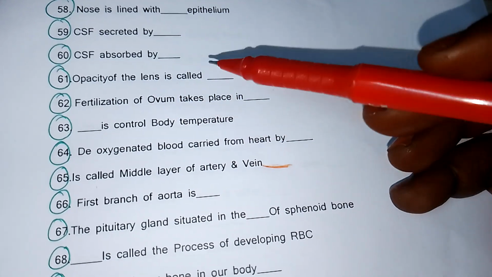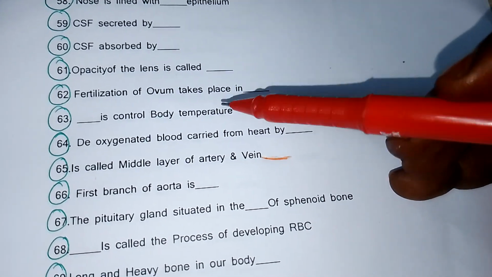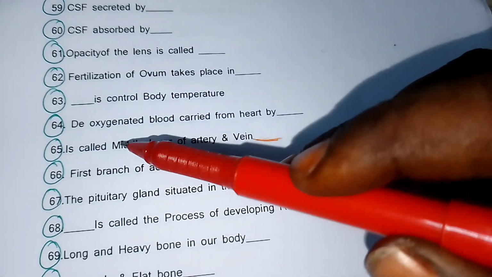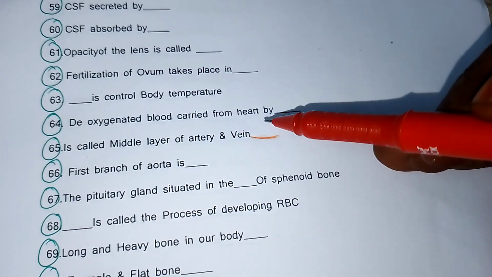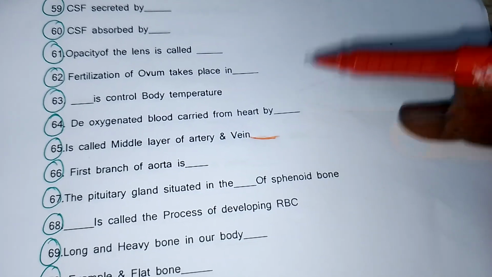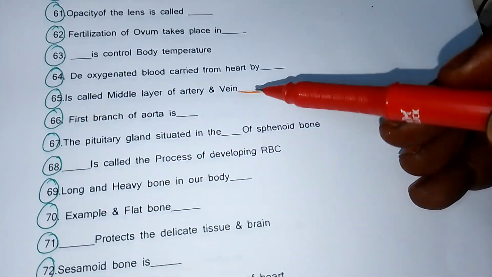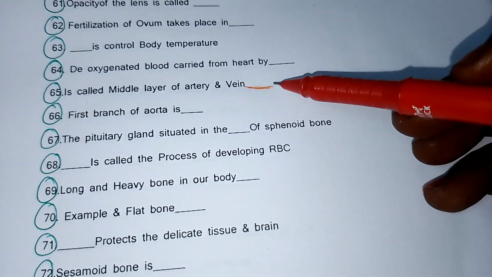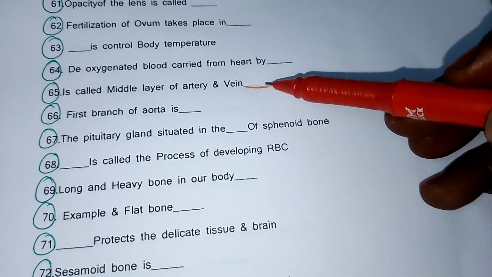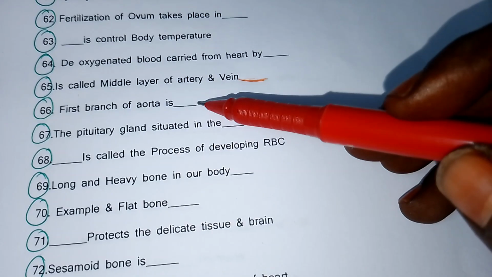Opacity of the lens is called cataract. Fertilization of ovum takes place in fallopian tube. What controls the body temperature? Hypothalamus. Deoxygenated blood is carried from the heart by the pulmonary artery. This is the only artery which carries deoxygenated blood. What is the middle layer of artery and vein? Tunica media. Outer layer is called tunica adventitia. Innermost layer is called tunica intima. First branch of aorta is called coronary artery.